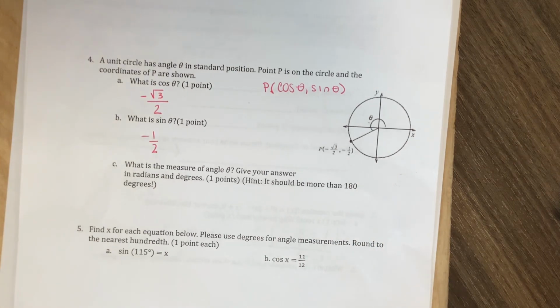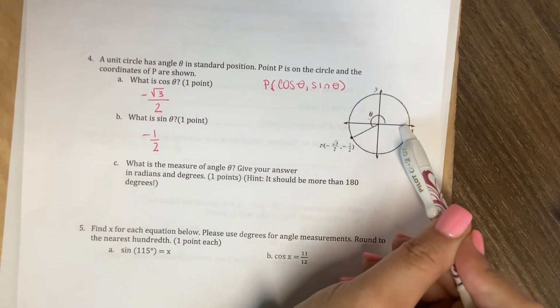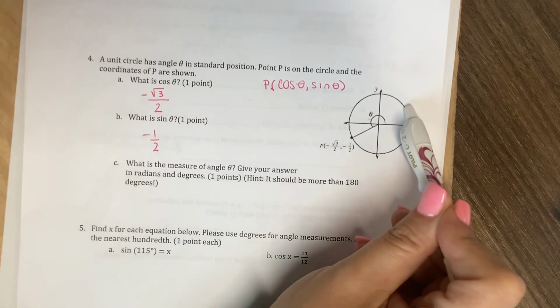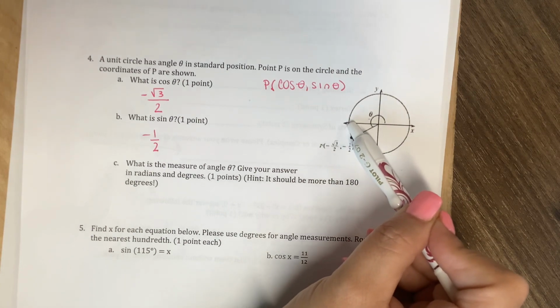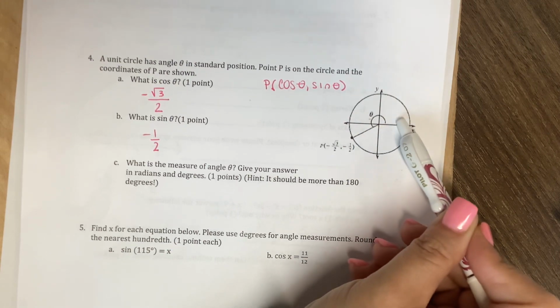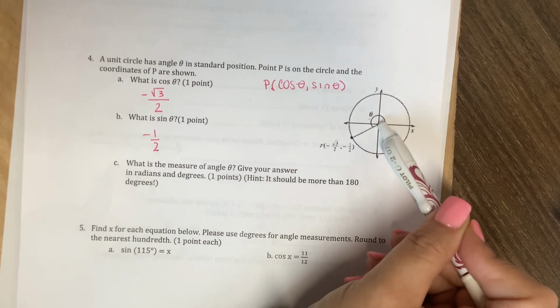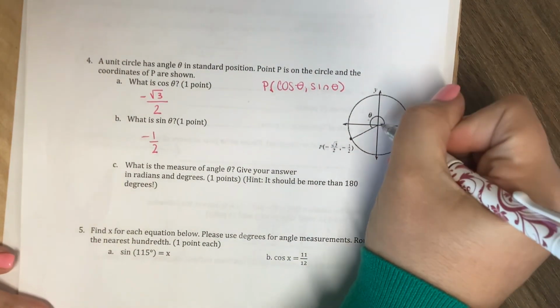Now it says, what is the measure of angle theta? This is the part where I've had some people have some trouble on this worksheet. You always start from over here, so you're going to go all the way around. Once I hit here, I know that my measure is going to be over 180 degrees, right? How do you figure this out? Well, this is a reference angle. What is it referencing to in my first quadrant? 30 degrees.